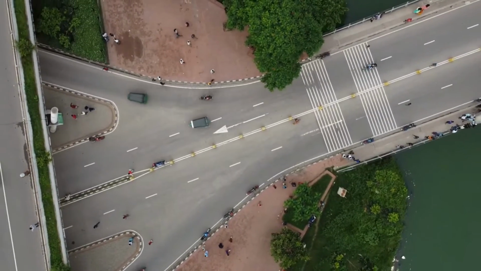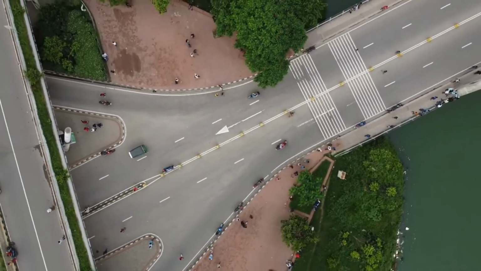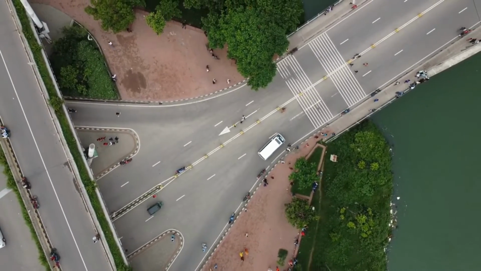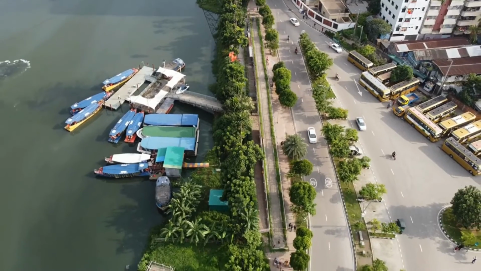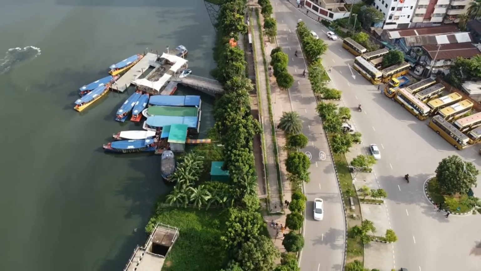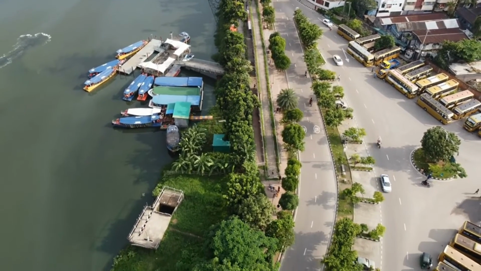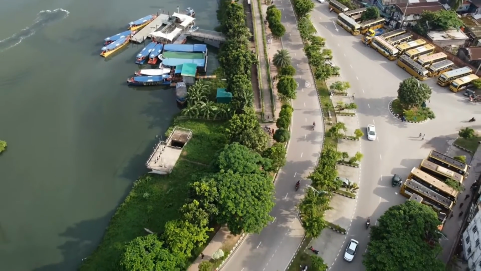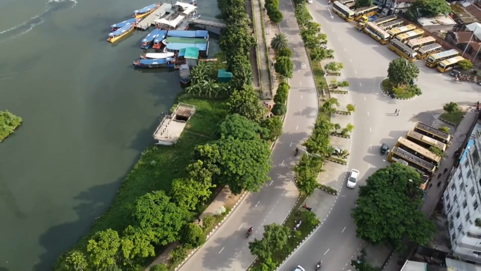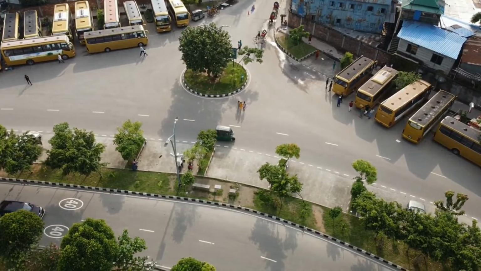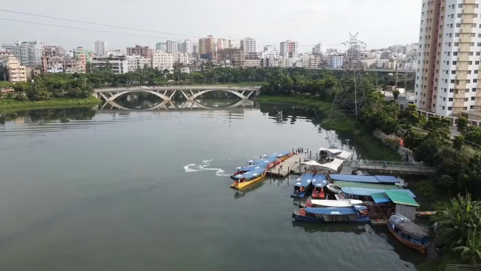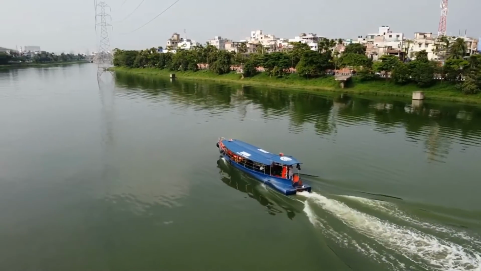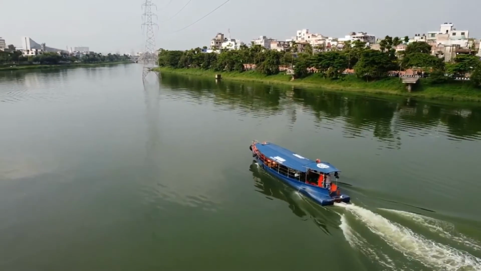Before 2009, Hatirjheel had been the biggest unused water body situated right in the middle of the city. It was a slum area that was proposed to be restored into a recreation area as well as an alternative way to ease traffic congestion. Then the Engineering Corps of the Bangladesh Army was deployed to implement this proposal. After completion, Hatirjheel is now considered by many to be one of the most notable places in Dhaka and has turned into one of the most favorite recreational places for city dwellers and tourists.